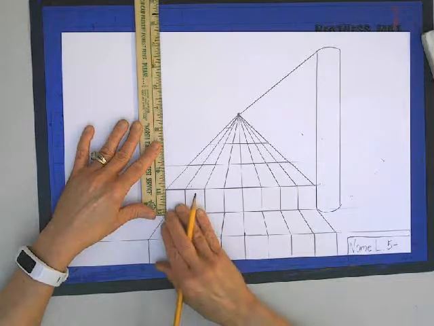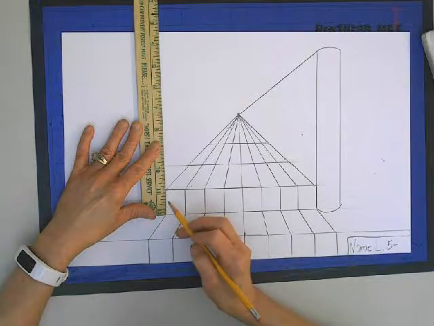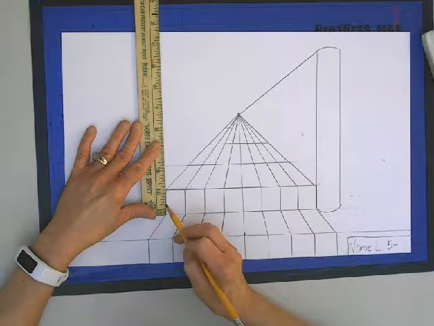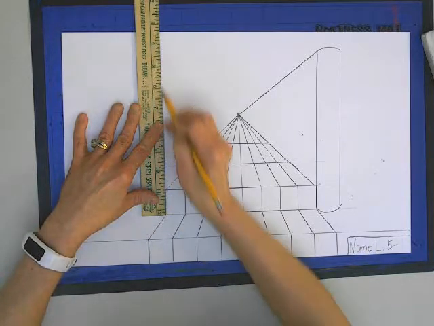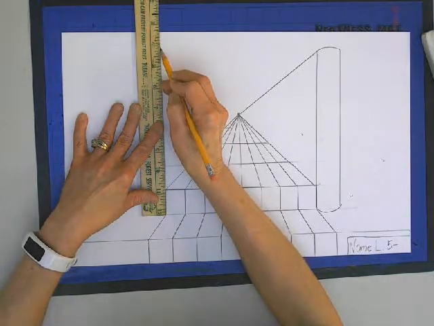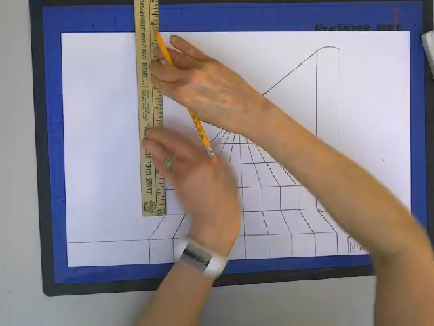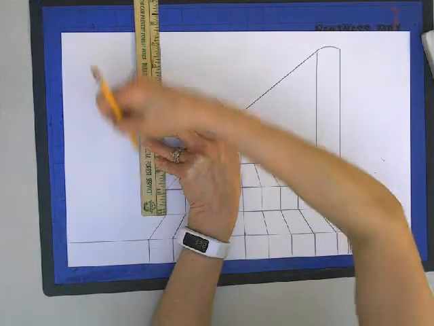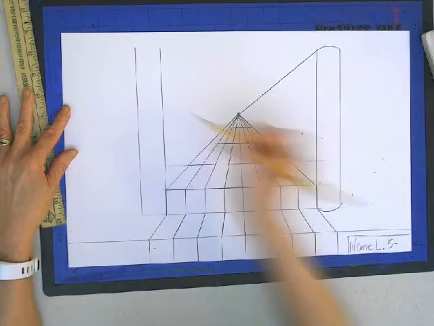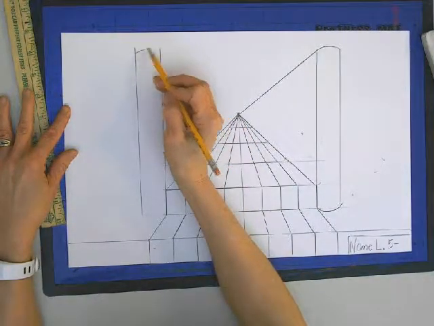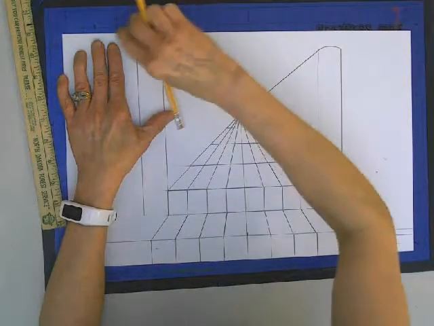So here I'm going to go to this side and I'm going to do part of my other wall or what would be a type of pillar at the side. And I'm again going to check to make sure it's straight, make my line going up. I'm going to make it about the same height as the other one. I'm going to go to the other side, make my other line, and I'm going to try to make it about the same distance from the top as my previous one. A little bit of a rounded edge.